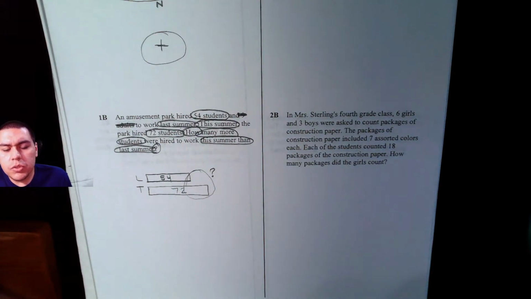Who can tell me which one of my four operations seems like it would help the most here? Addition, subtraction, multiplication, or division? Which operation seems like it might be the most useful? Jada, what do you think?